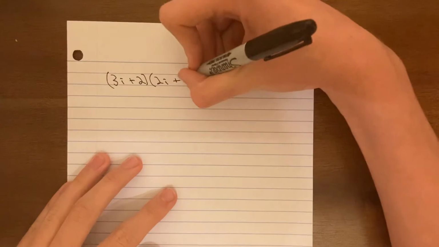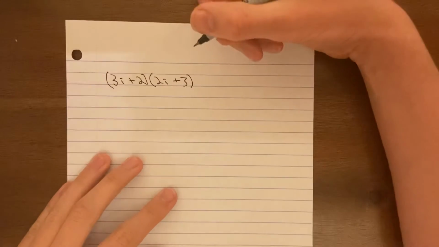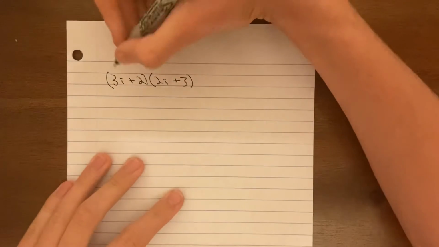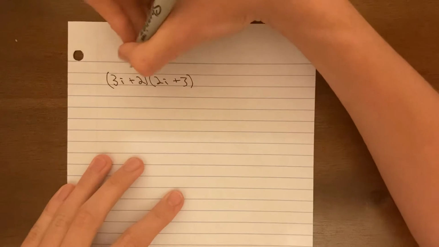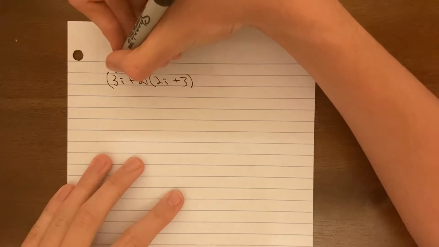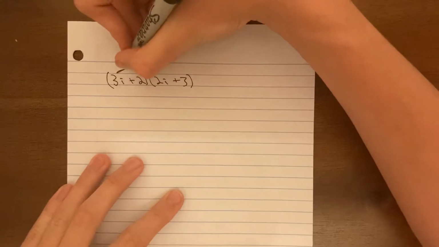No, plus 3 actually. Let's switch it up a little bit. Now, we multiply, it's just like multiplying binomials. So you'd want to do this times this, and then this times this.